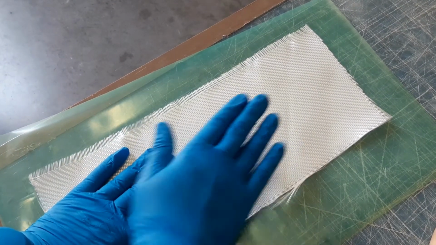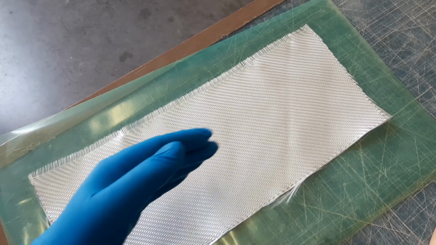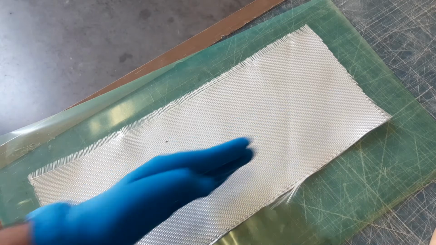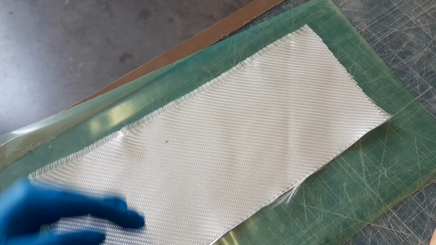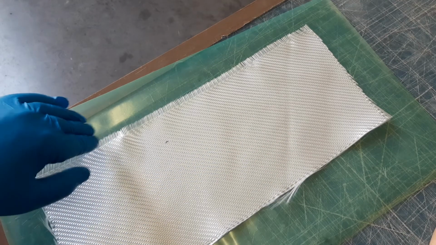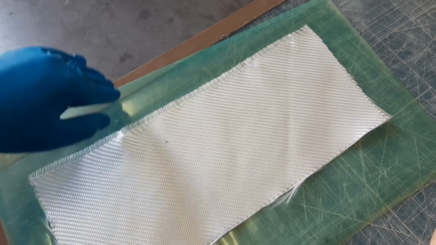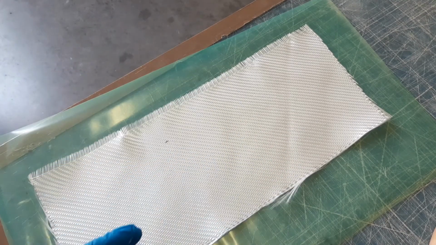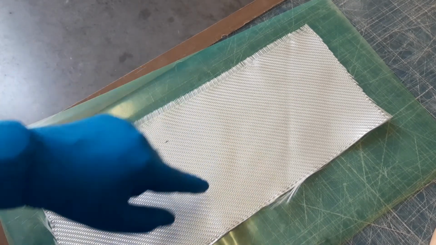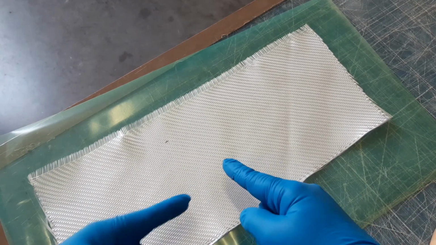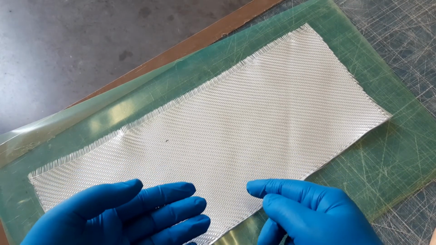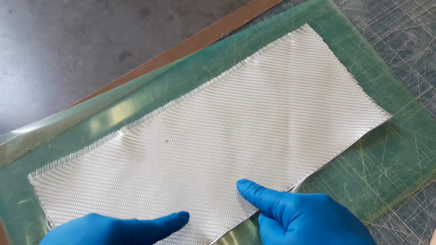So this is twill, and this is a woven cloth in which the fibers are in this direction and in this direction. So this would be the zero, and this is the warp, and this is the weft of the material. And you see, the knitting of this material is very close to each other.